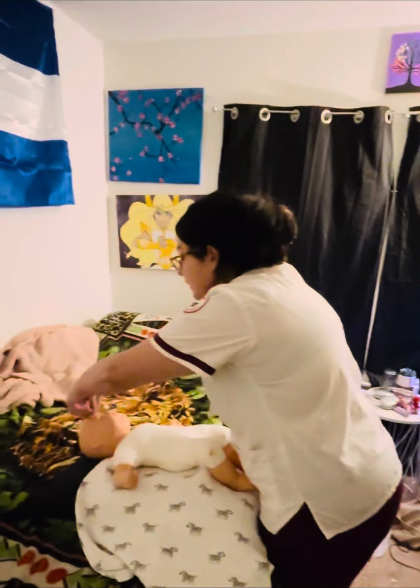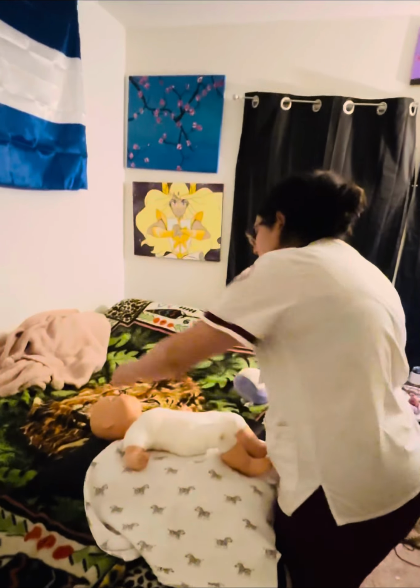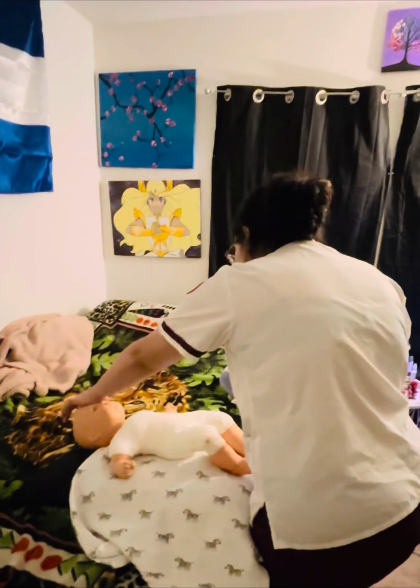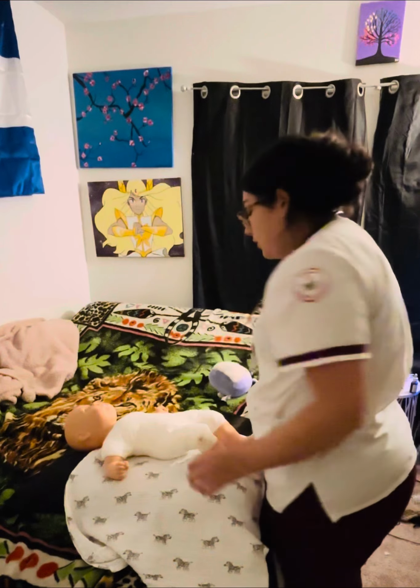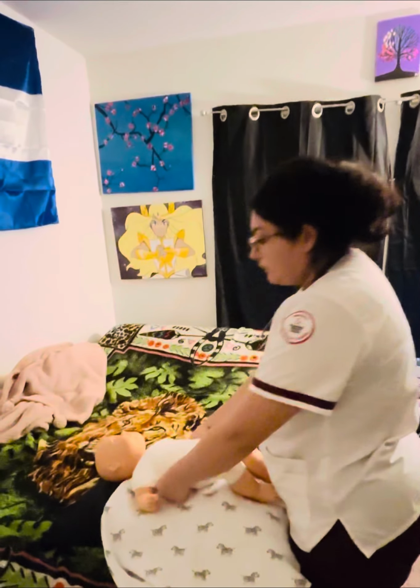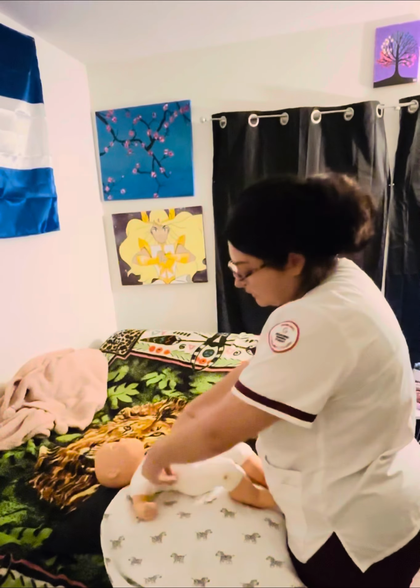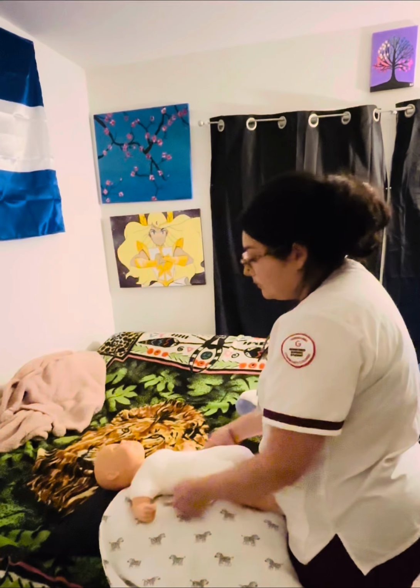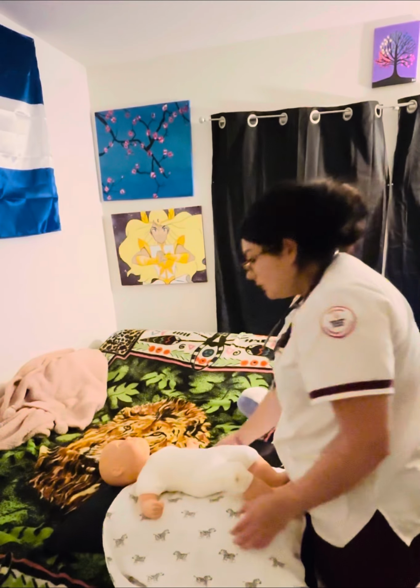starting from the back all the way to the top of the eyebrow. I check the baby's length from the top of the head to the end of the toes. Chest circumference around the chest. Put the baby back up.